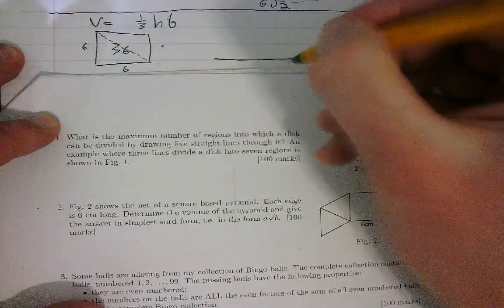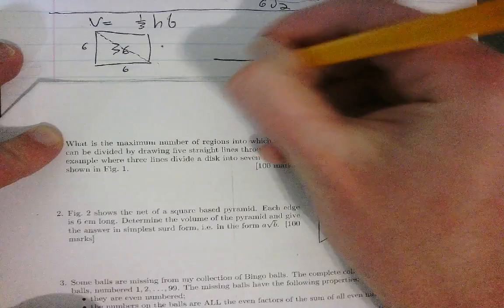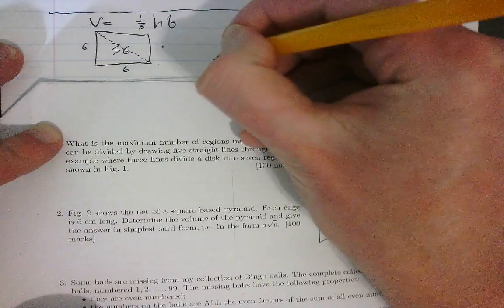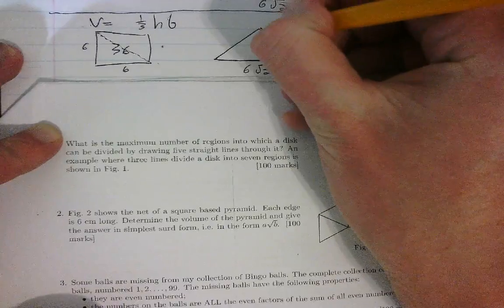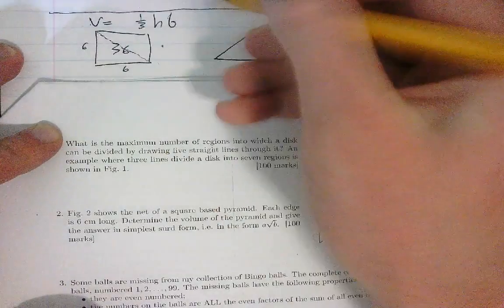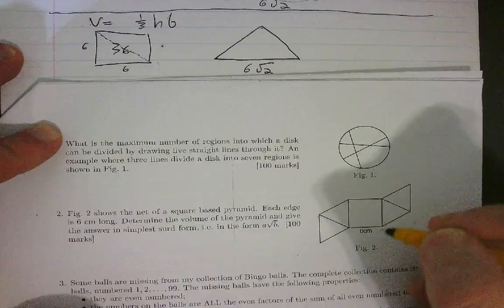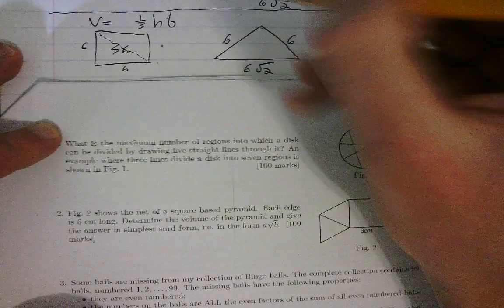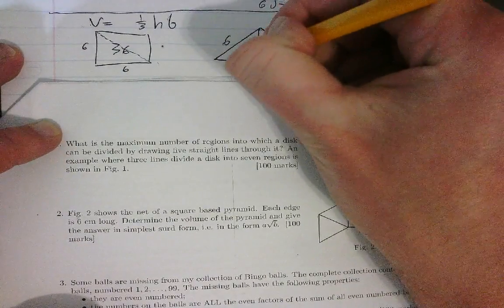When you look at that line it will have a length of 6 square root of 2, and above it will be the sides of the triangle that extends above it, and those side lengths will be 6. And then I just draw this.